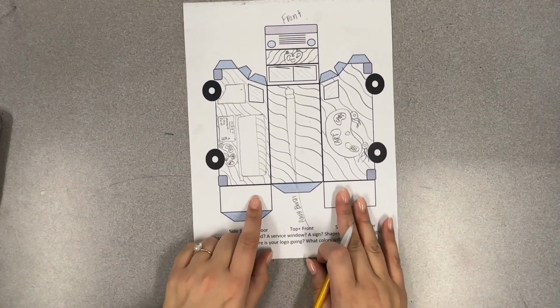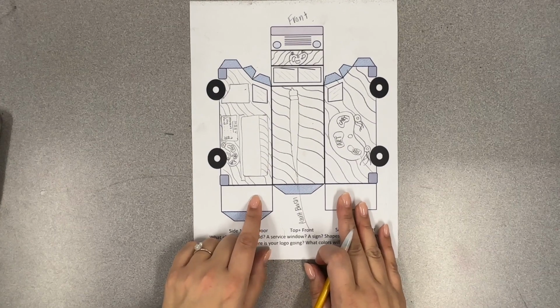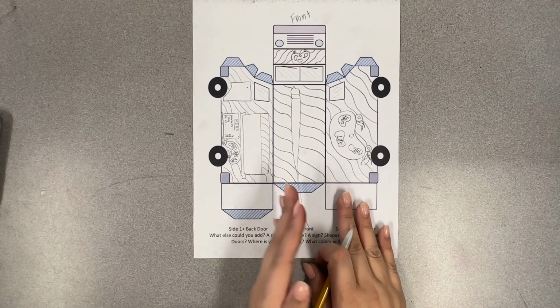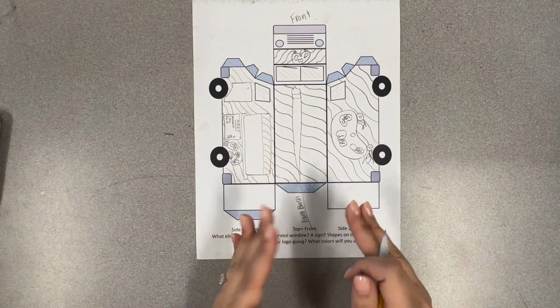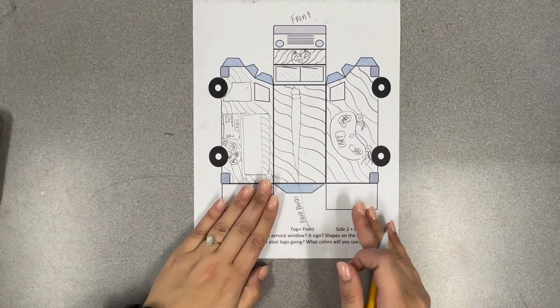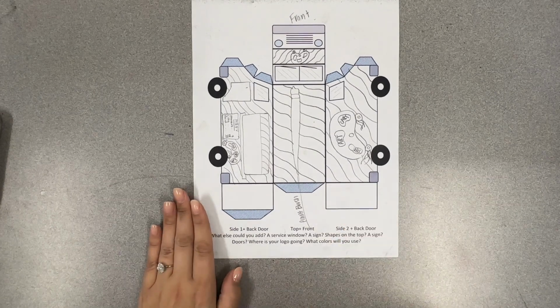Now, when you're designing your back doors, you want to think about how it will be cut in half, because this one is going to be swinging from the left in and this one's going to be swinging from the right in. So that means you'll have to do half your design on one side and half your design on the other side.